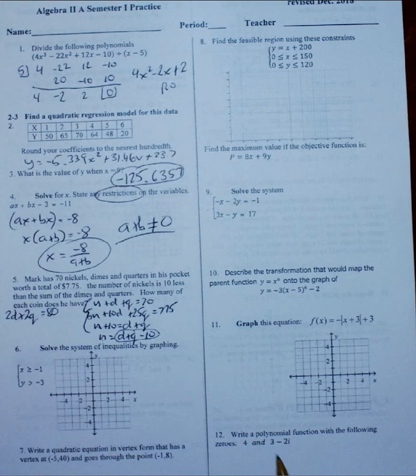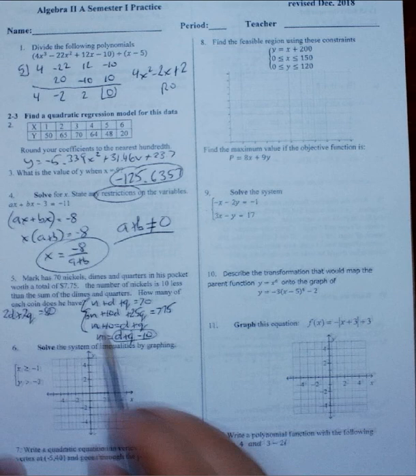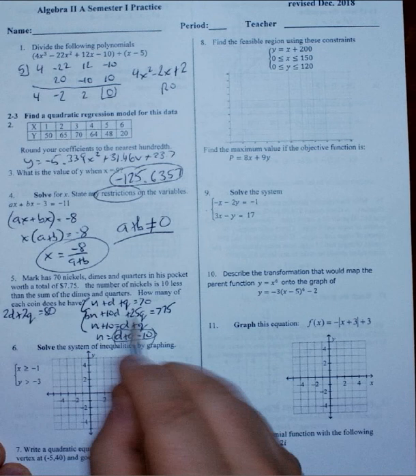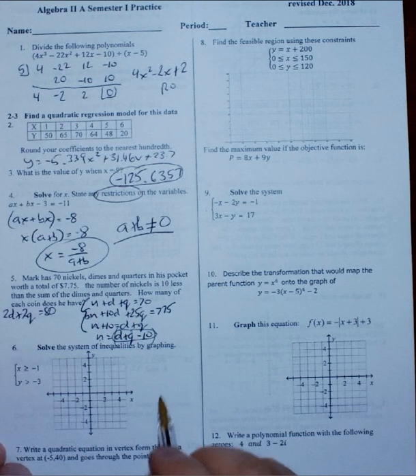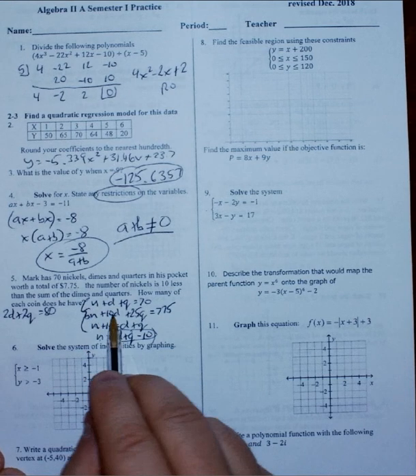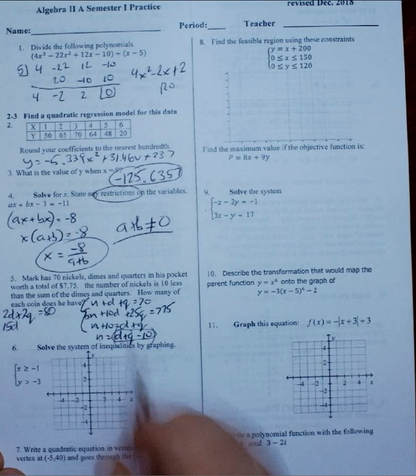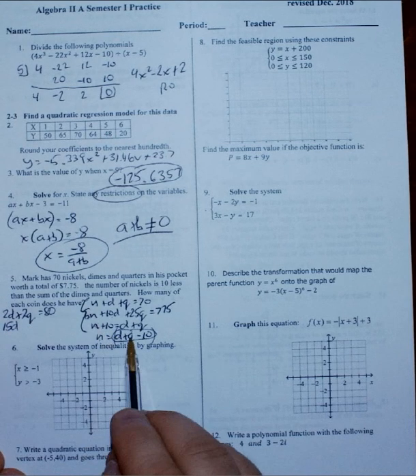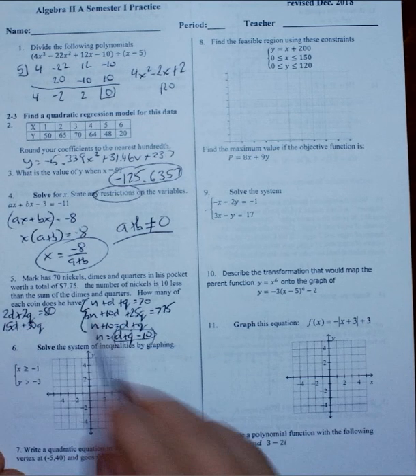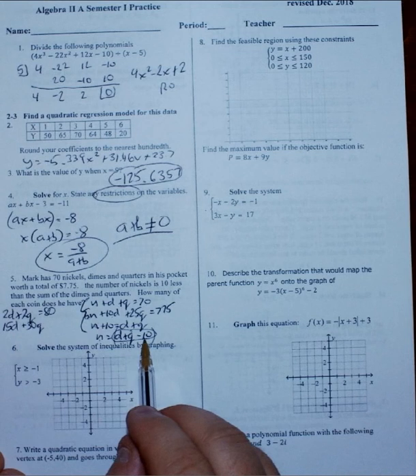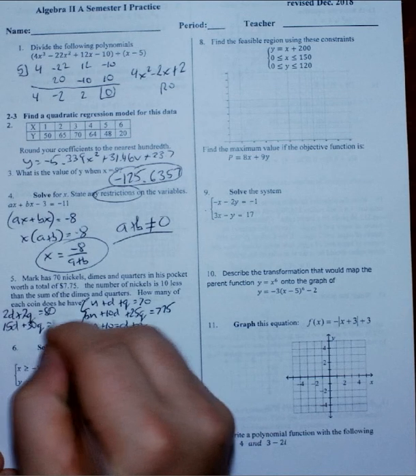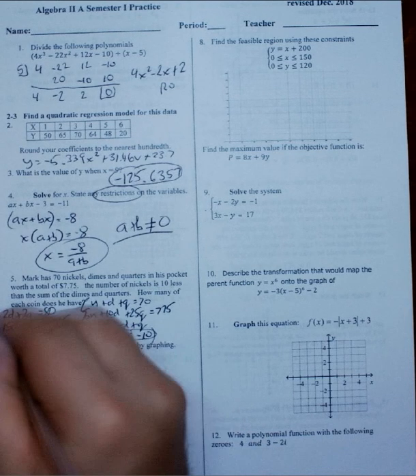If I do the same kind of thing with the next equation, it's going to be 5 times this whole thing, because that's n, plus 10d plus 25q equals 775. Well, if I plug d plus q minus 10 in for this n, I'm going to have 5d plus this 10d, that's 15d. I'm also going to have 5 times q plus this 25q is 30q. Then I'm also going to have 5 times negative 10, which is negative 50. But if I add that to the other side, add 50, that's going to be 825. So this would be my two equations with two variables.